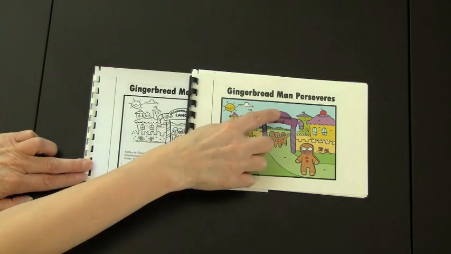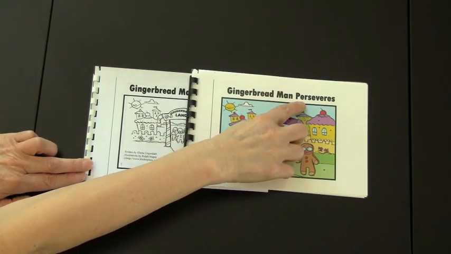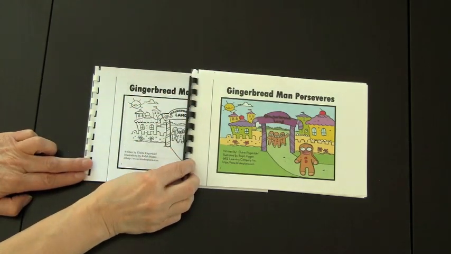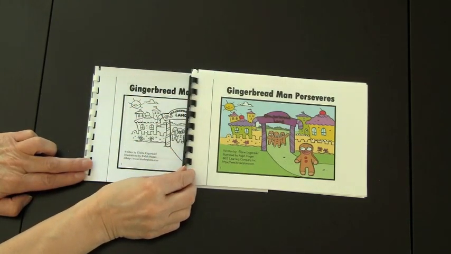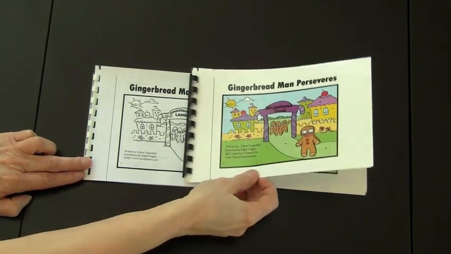First of all, The Gingerbread Man Perseveres. I'll introduce the reader by talking about the word perseveres. And different children will relate to their experiences they had when they persevered. Then we'll read the reader and see what happens when Gingerbread Man persevered.